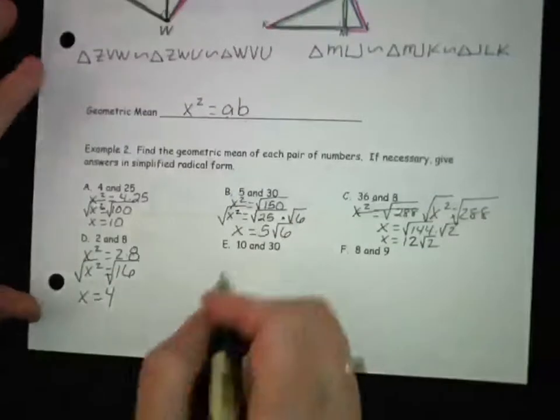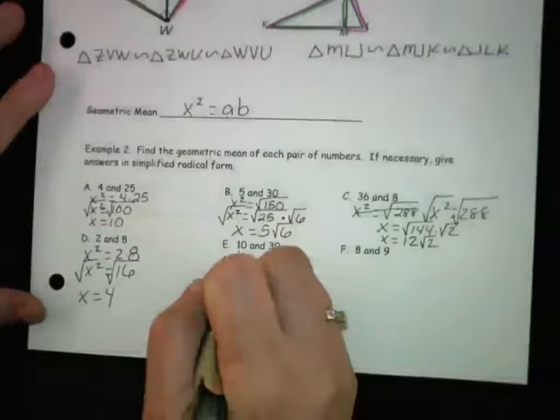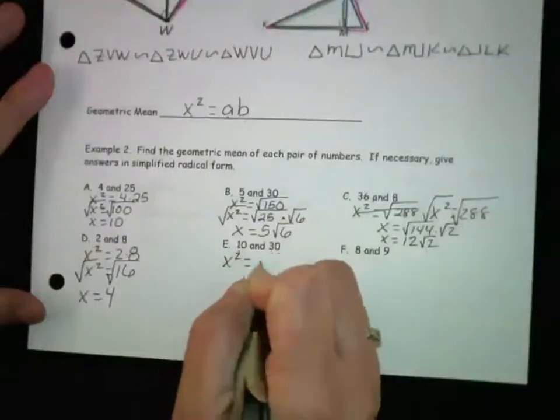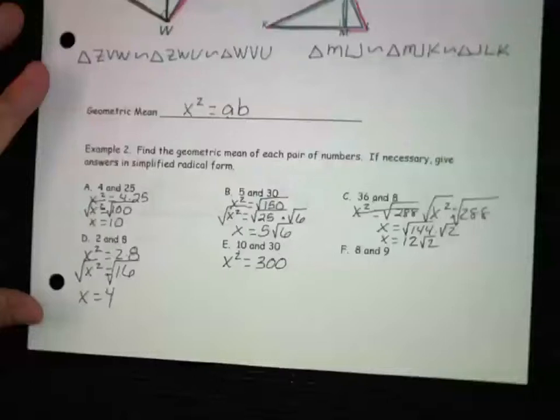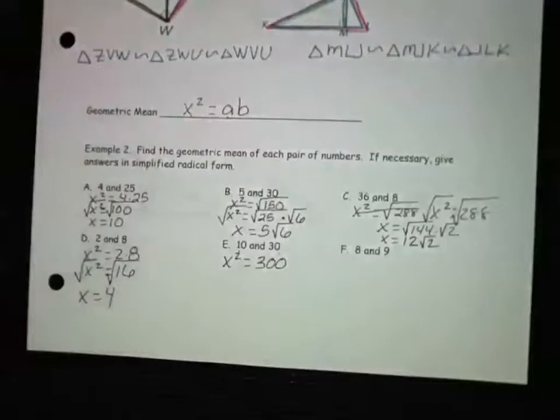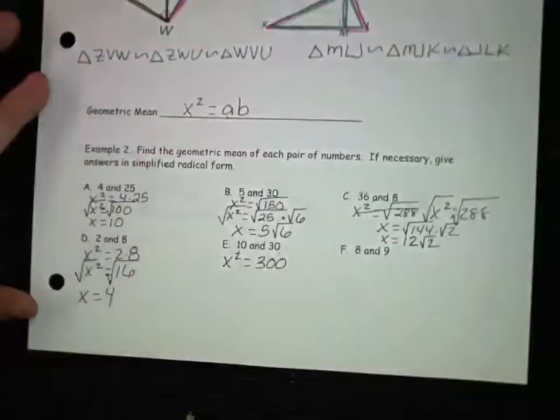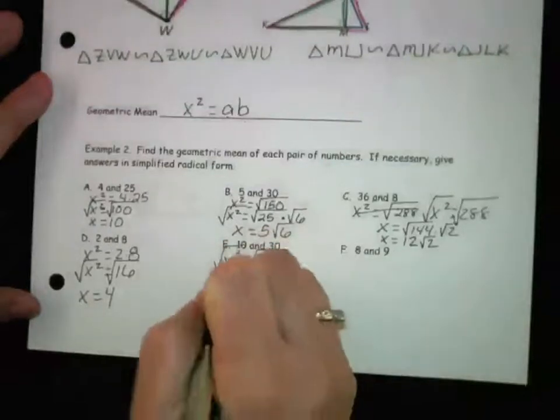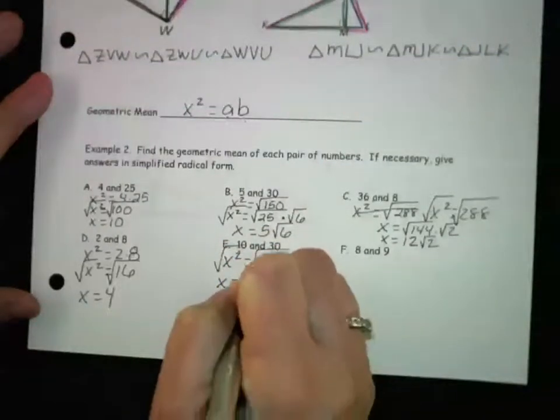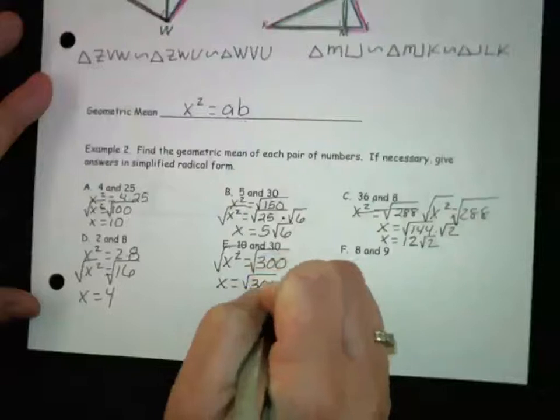The geometric mean of 10 and 30 would be x squared equals 300. 10 times 30 is 300. Square rooting both sides, you have x equals the square root of 300.